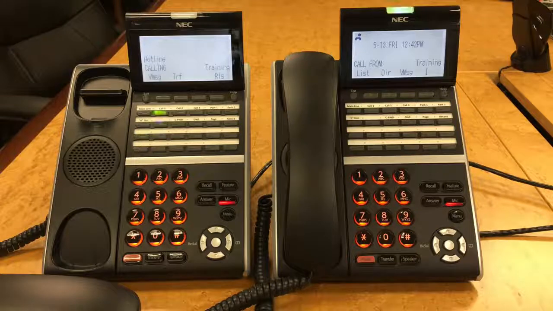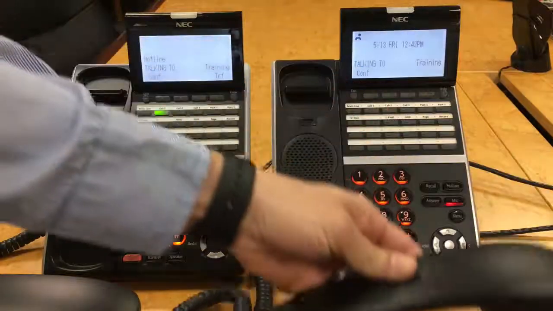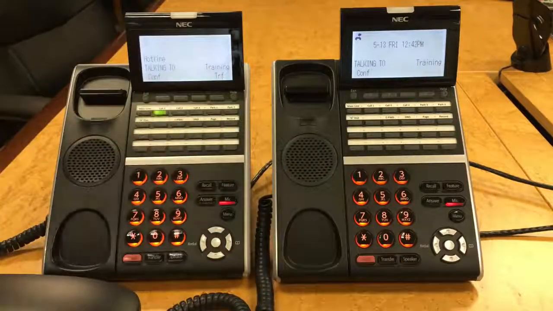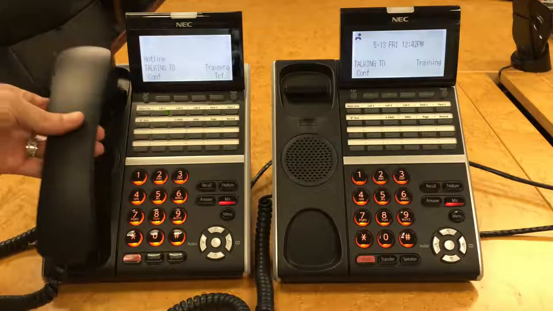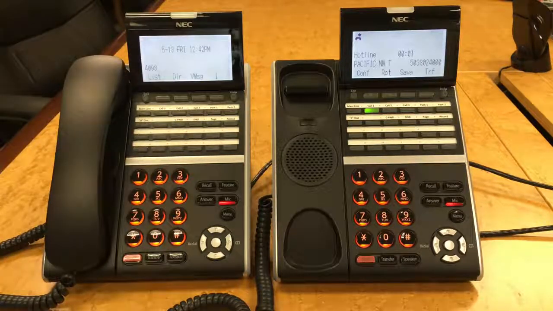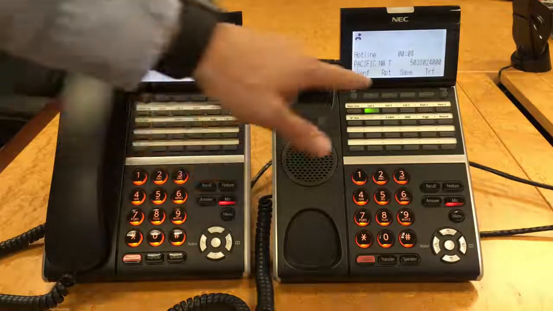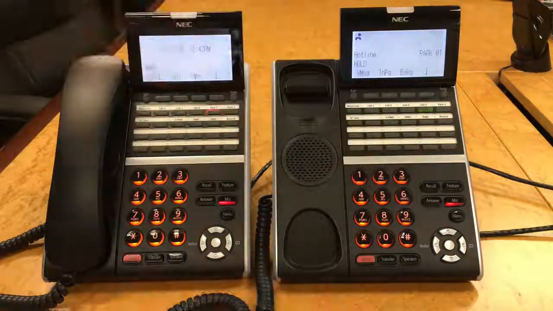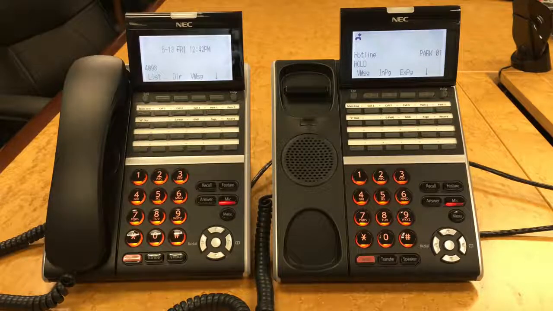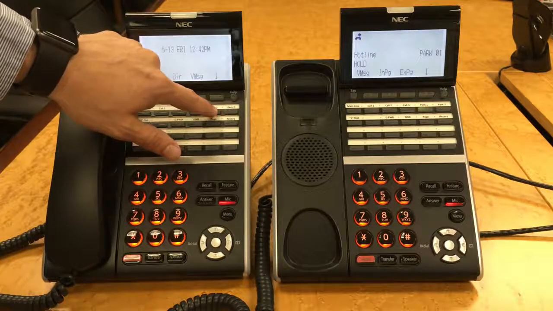For a blind transfer, simply hang up or stay on the line to announce the call. To complete the transfer, simply hang up. If you have a call parked and you need to retrieve it, simply hit the flashing park key line.